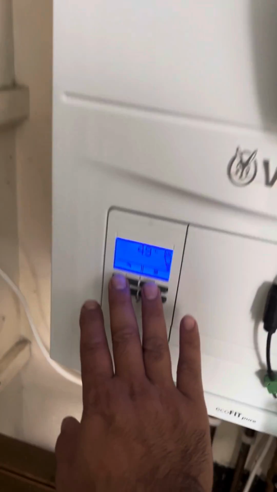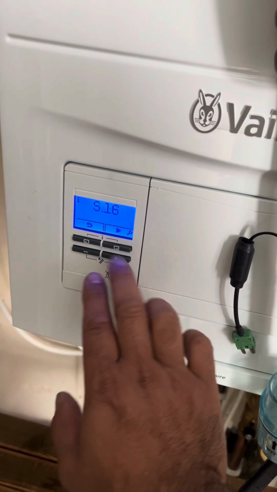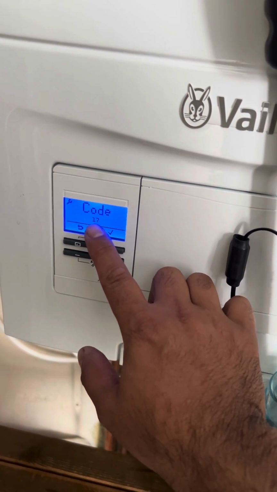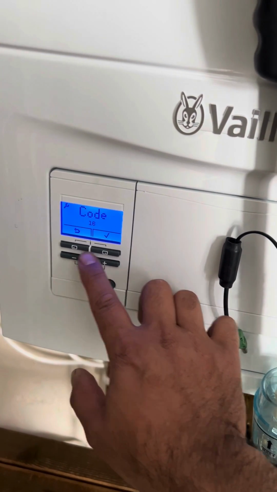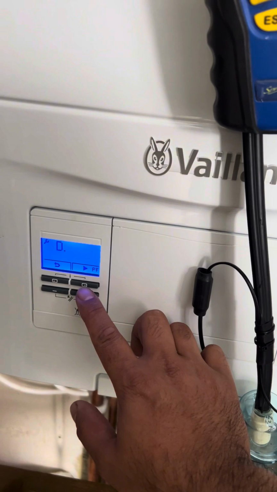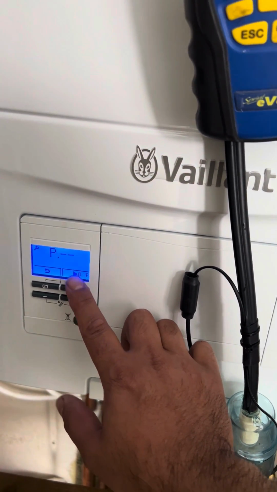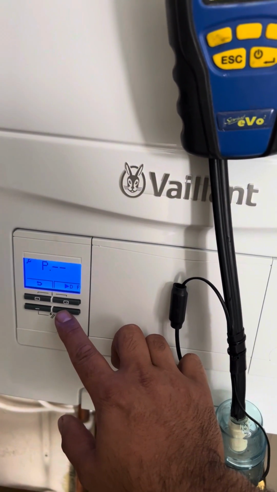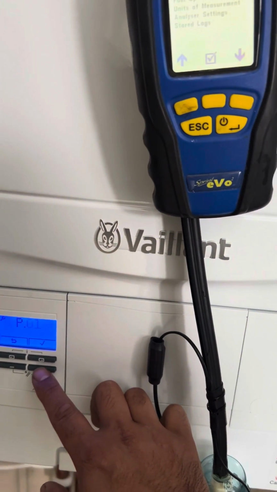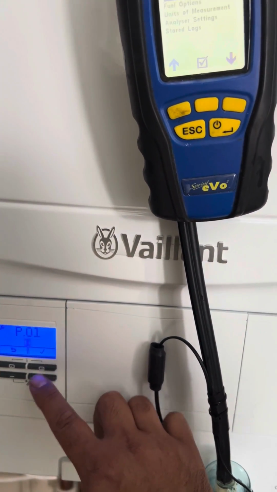Press these two top buttons together, then press the top right. For the code you need to put plus or minus to select number 17, press top right, and now press top right again. Now we need to do the maximum first, so it's going to be P01. Press OK.